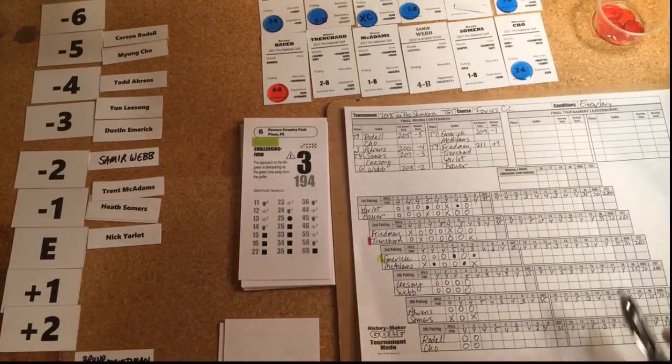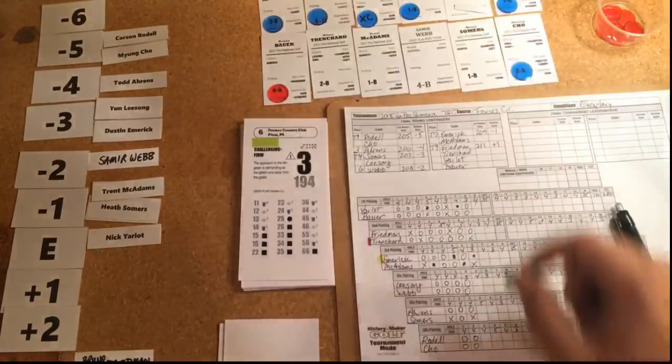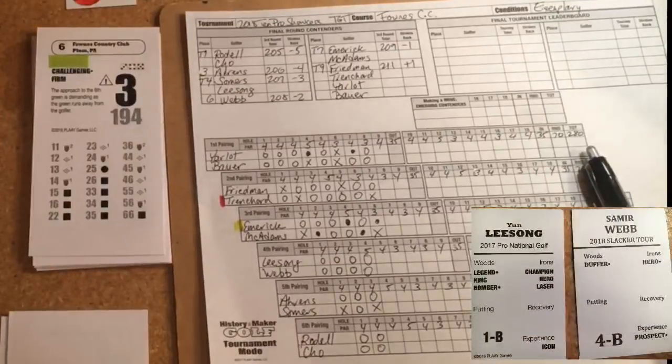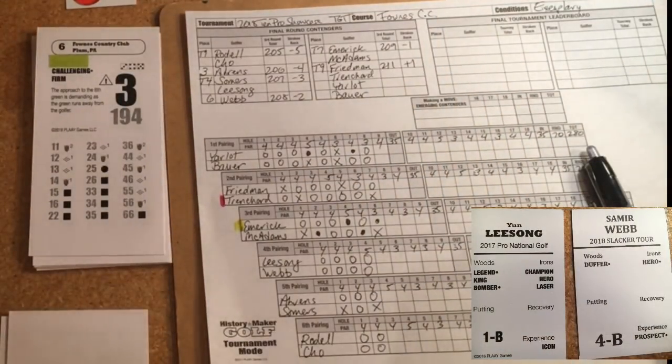So, take a little break here to show you the leaderboard. You can see there's a pretty big gulf down to the +3s, which makes me think it might be time to pull them out of this. Now it'll be Lee Song at the tee of the par 4 fifth, my bad.